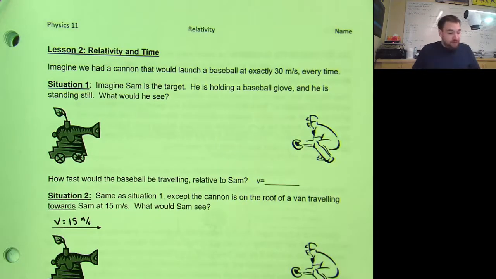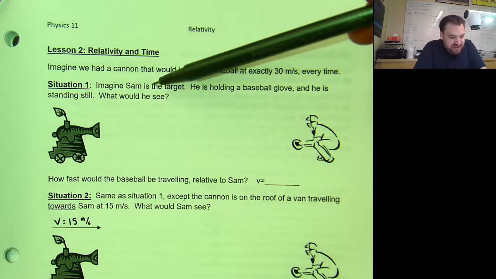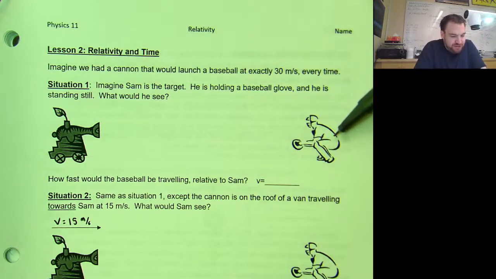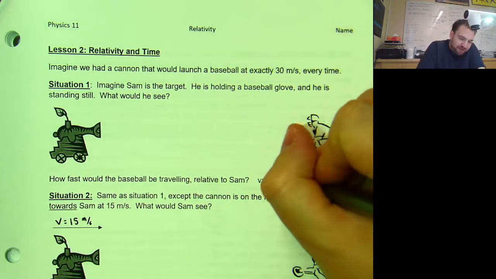It's supposed to be a flame on the wick. Watch how it soars. So imagine Sam, our bat catcher here, is the target. He's holding a baseball glove. He's standing still. What does Sam see? Yeah, he sees the ball traveling at 30 meters per second.